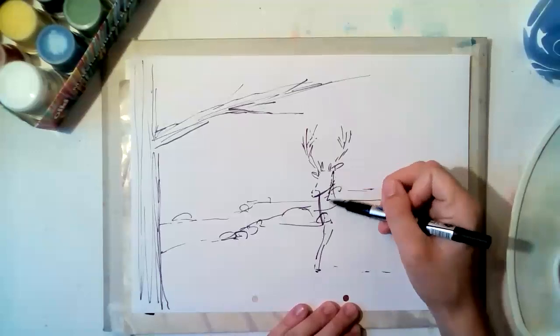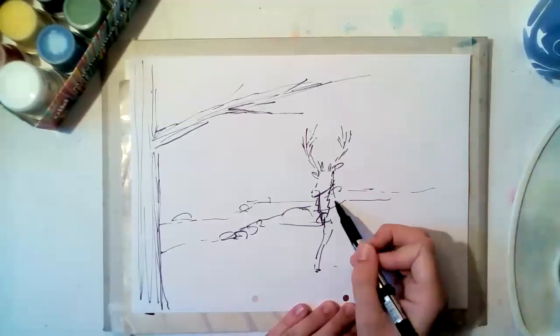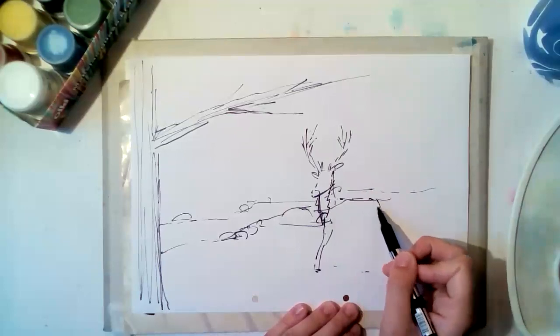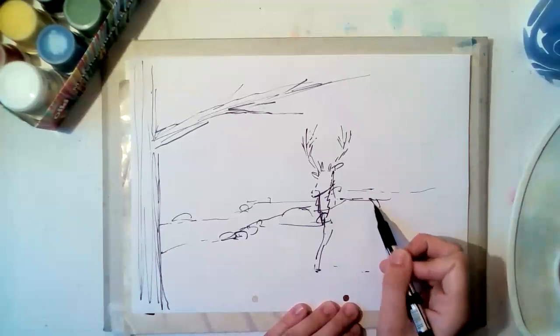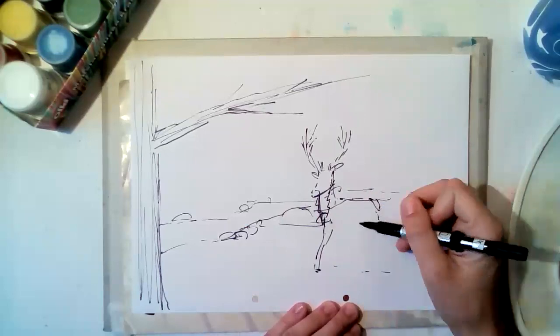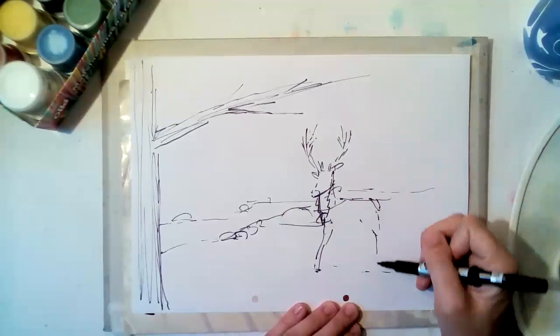As I said, it's more like sketching, planning. So maybe I do the deer now and decide maybe he looks better bigger.